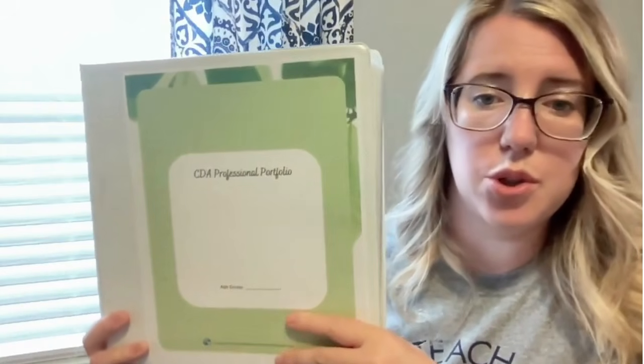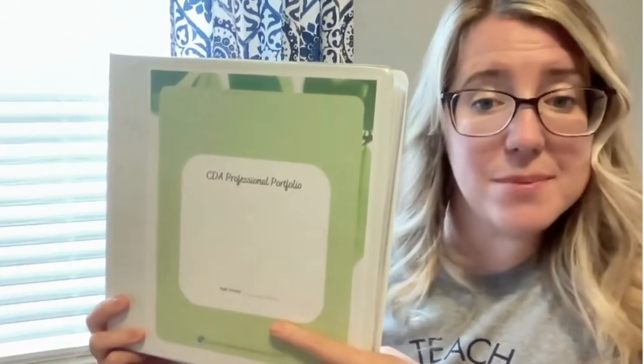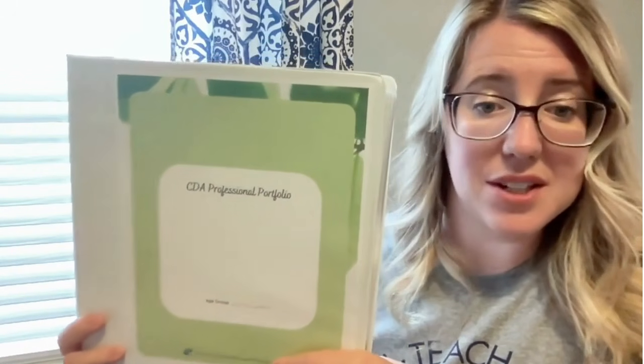As you saw, we have so many free resources for you to use. Go ahead on the website, look through those, download what you would like to use.